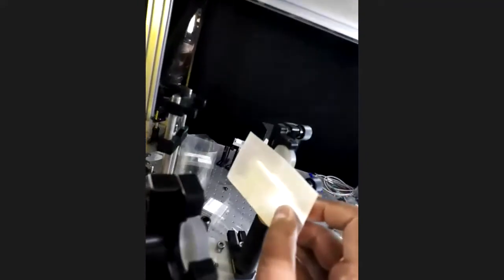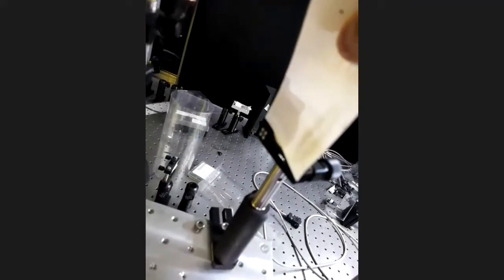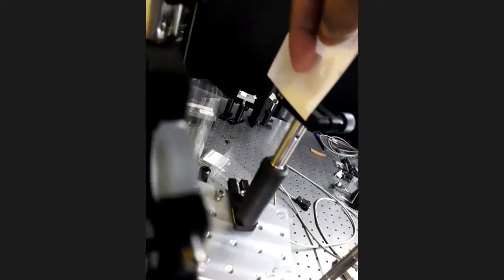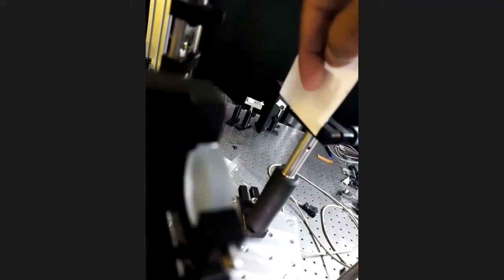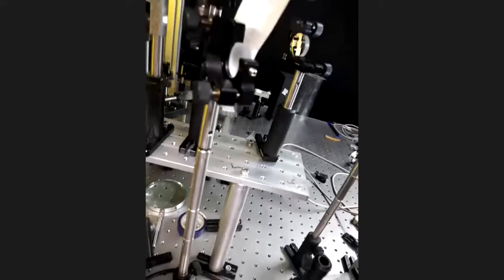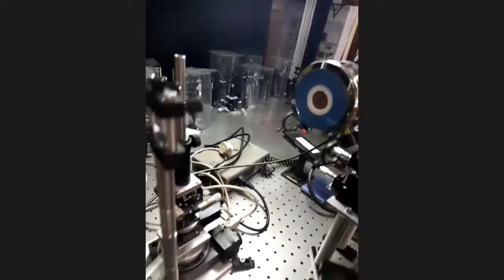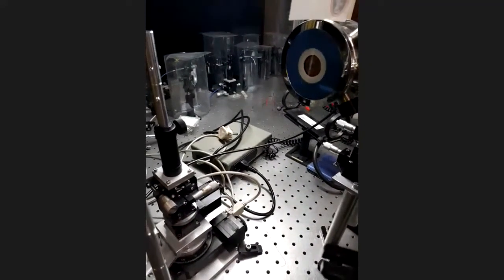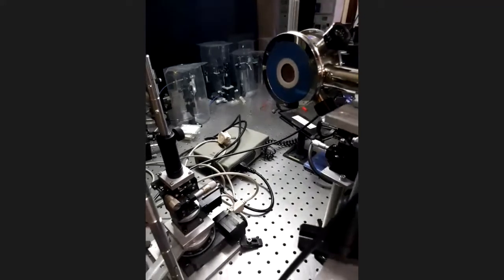I'm not sure if you can see this. It's very weak, which is seen on the spot here. See the spot here, that's the light spot. So this mirror is sending it to this mirror, and then it's coming to this lens, and the lens is focusing onto the sample which is inside this blue color thing, which is a cryostat. Okay, I'll come to that later.